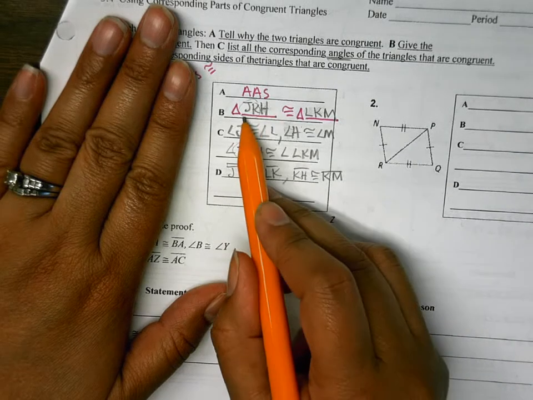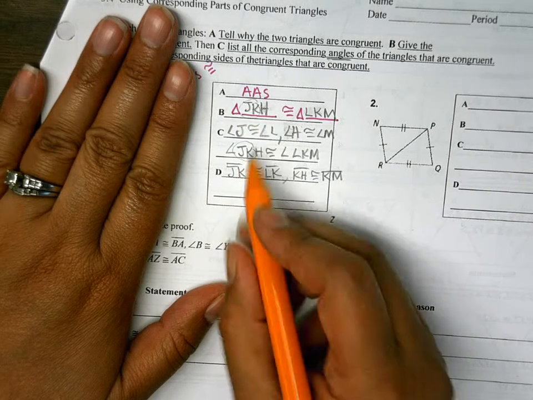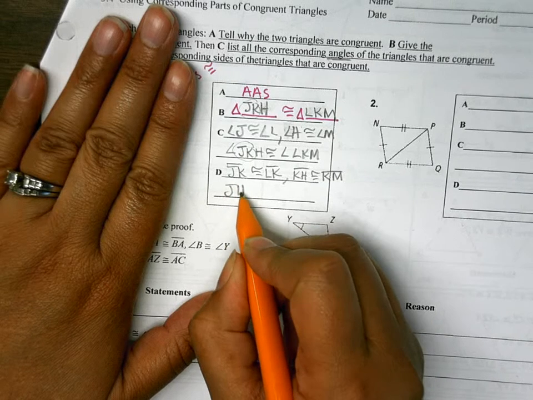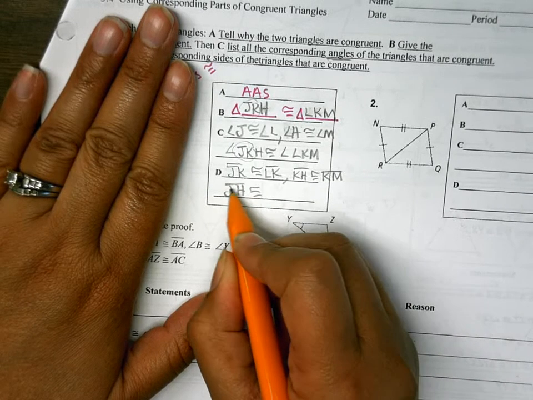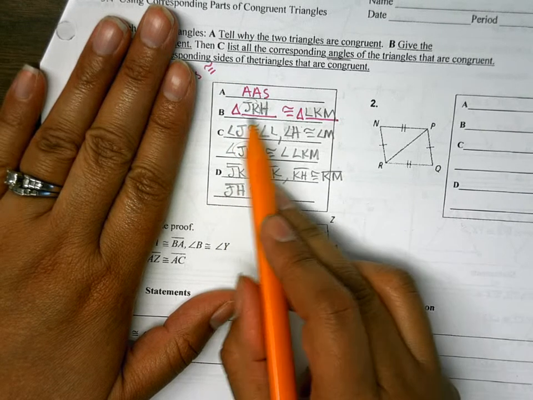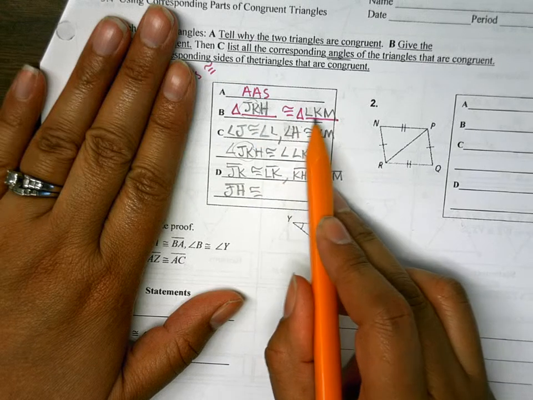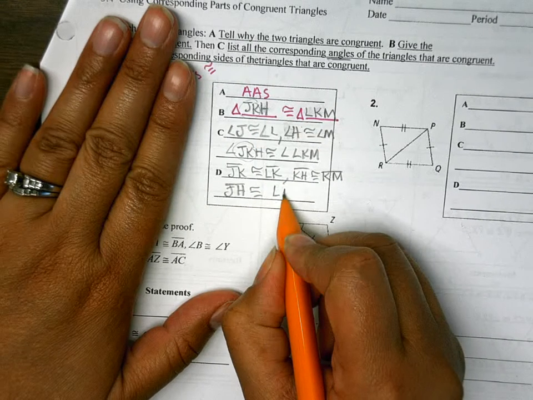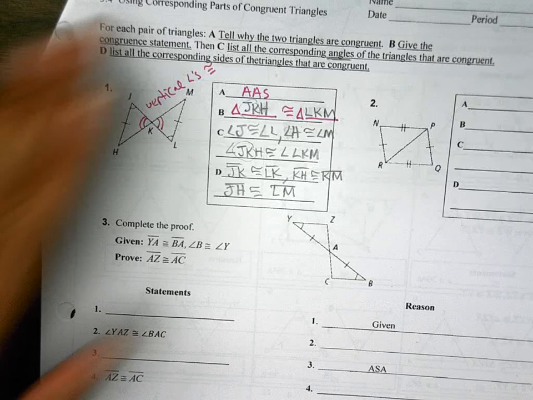Now, what do I use for the last set? I've used the first two, the last two. I'm going to use the first and the last. So JH will match with what? JH with LM.